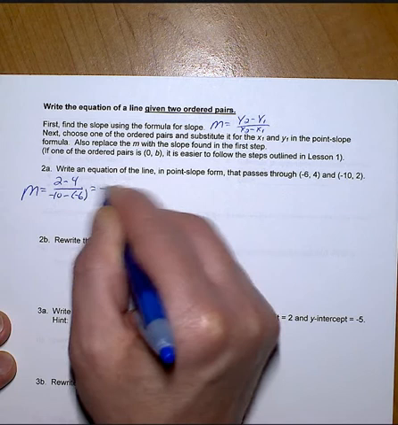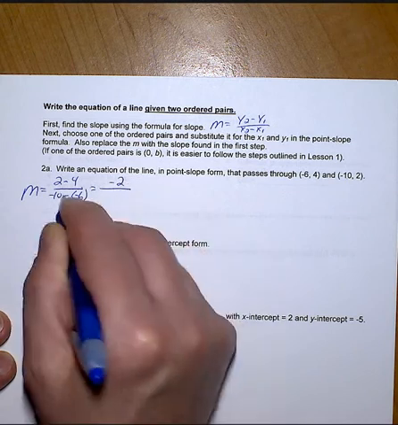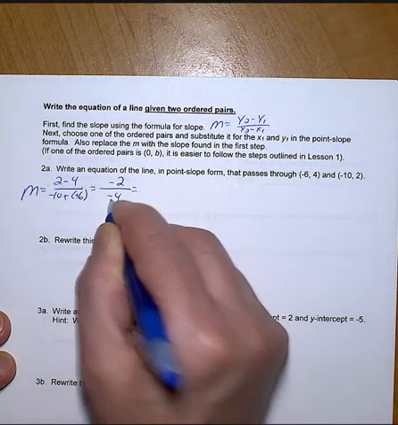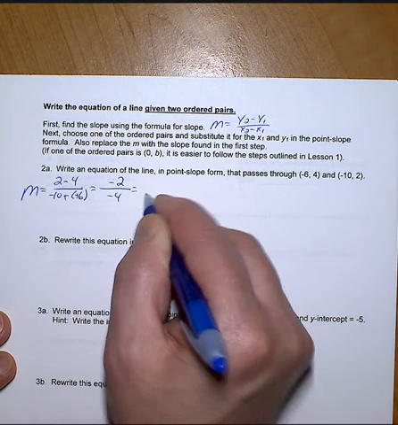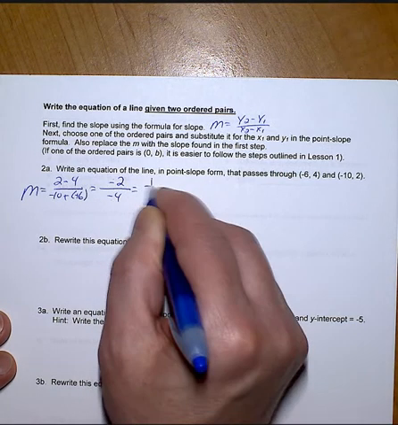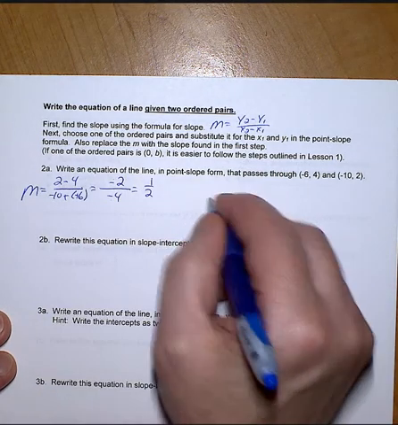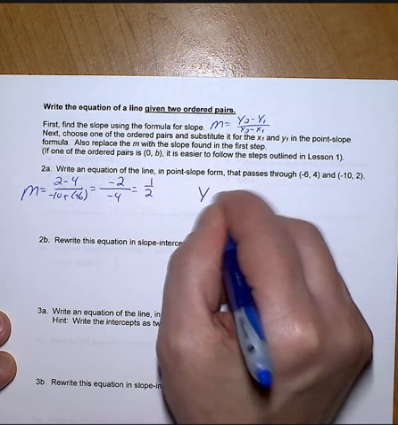On the top, I get a -2. This turns positive. I have a -4 on the bottom, a negative over a negative turns positive, and 2 over 4, I can simplify to 1/2. So my slope is 1/2.